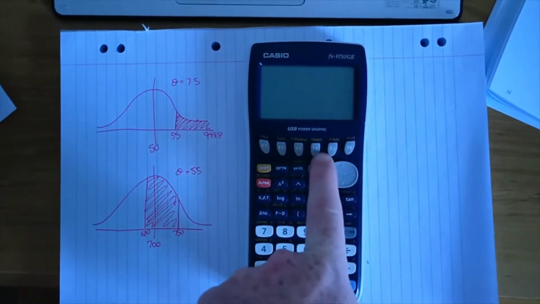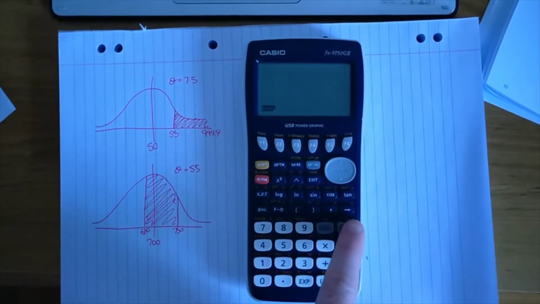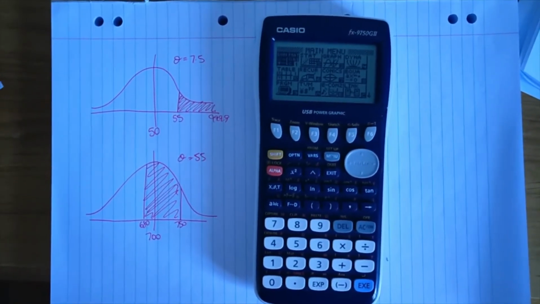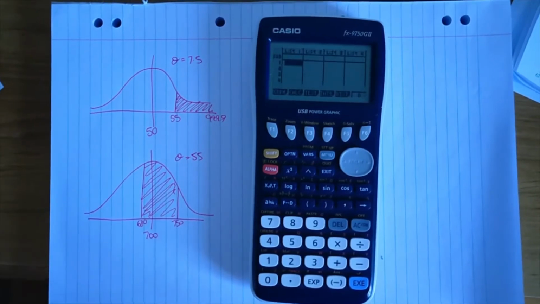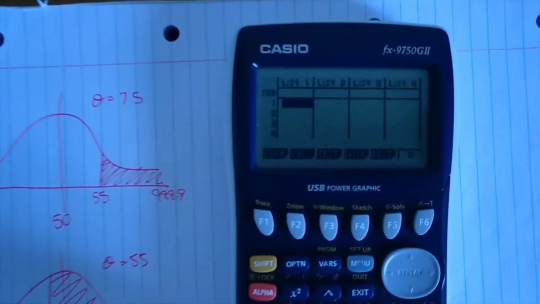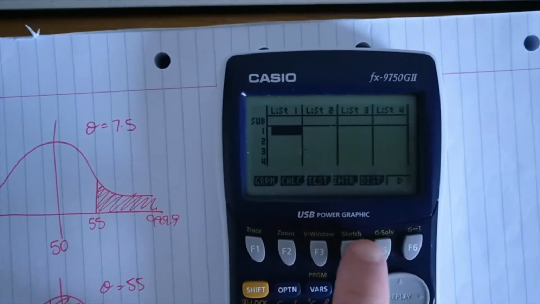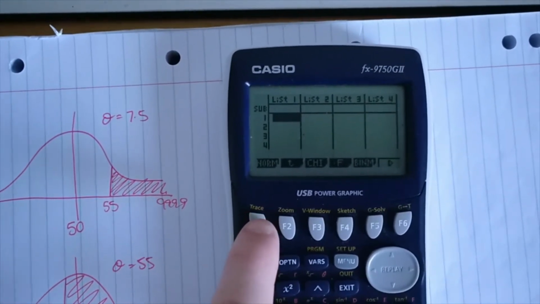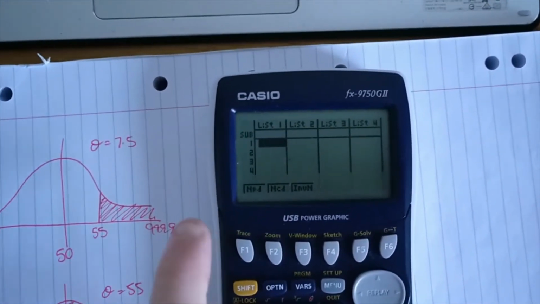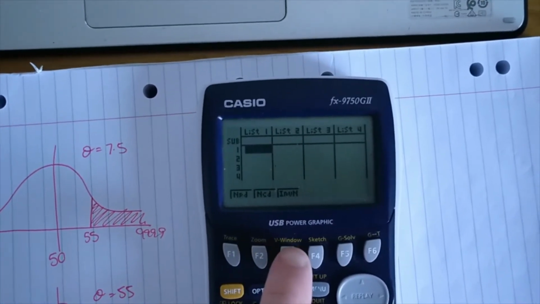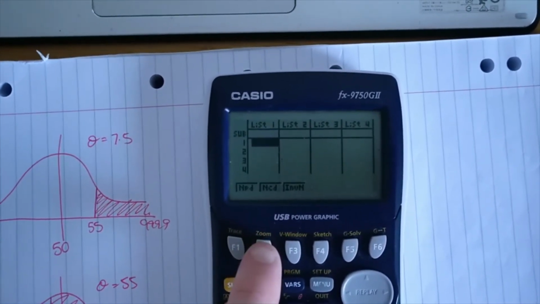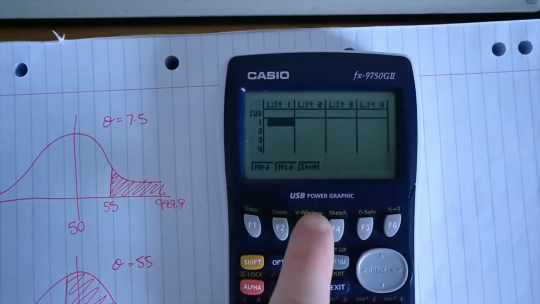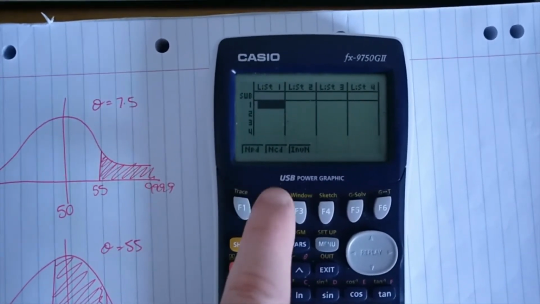So first step, let's turn on our graphics calculator and navigate to the main menu. Once you're in the main menu, you're going to want to go into stats mode, which is number 2. You're then wanting to go into distributions, which is F6, and we're using normal distribution, so we'll be in F1. You've got a few options: NPD, NCD, and inverse normal. We are focusing on the NCD. Just a reminder, we never ever use NPD. We will need to know inverse later on, but we're focusing on NCD.